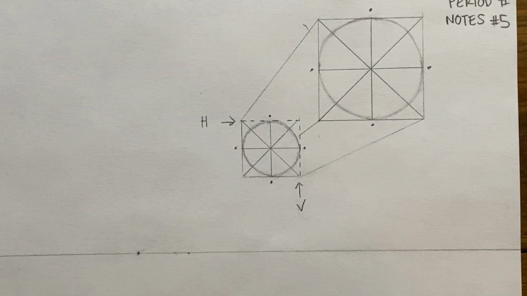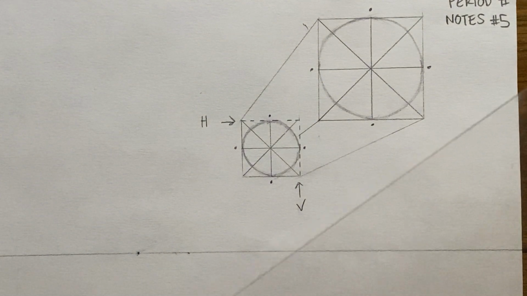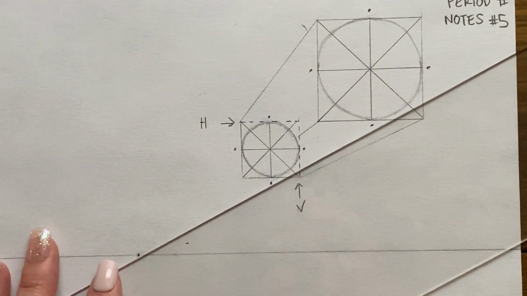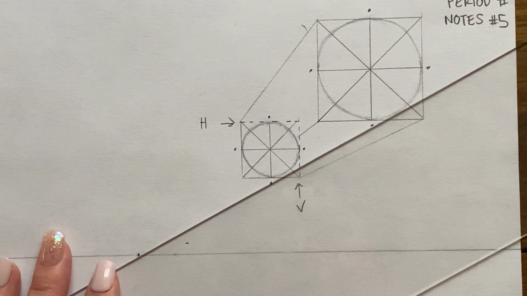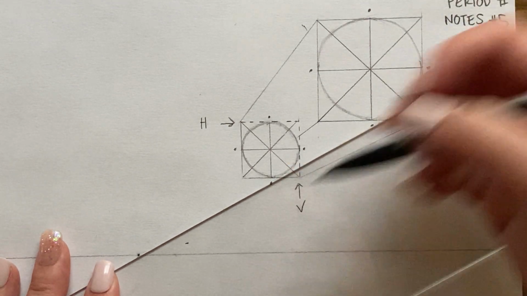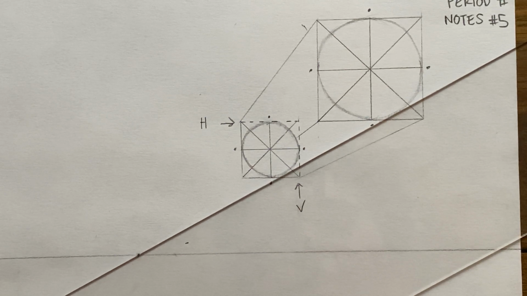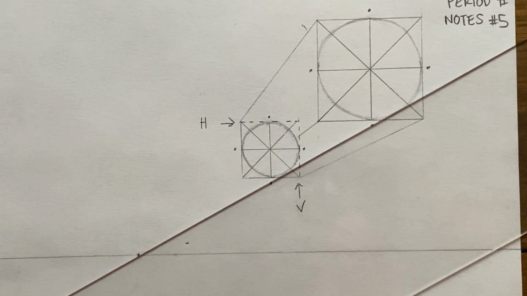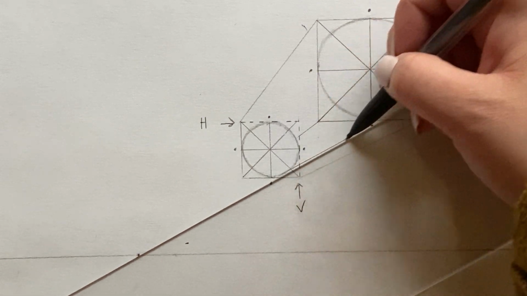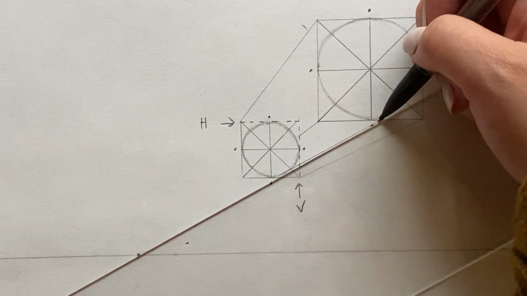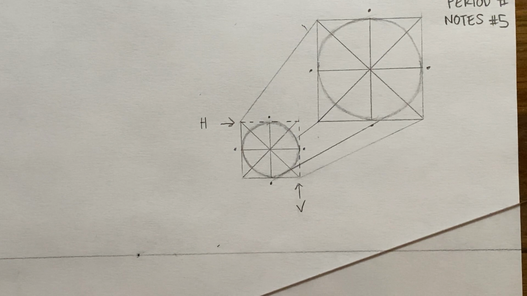So I'm going to rotate it back, and now we got to connect the ellipses together. So I'm going to take my triangle, and I'm going to connect the bottoms of these ellipses with my vanishing point. So I'm trying to get it the best I can, the closest I can. And I'm gonna draw those two together, just like that.